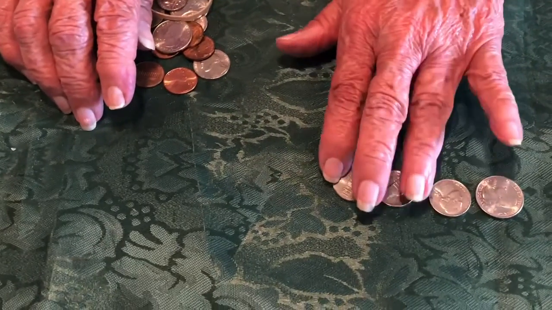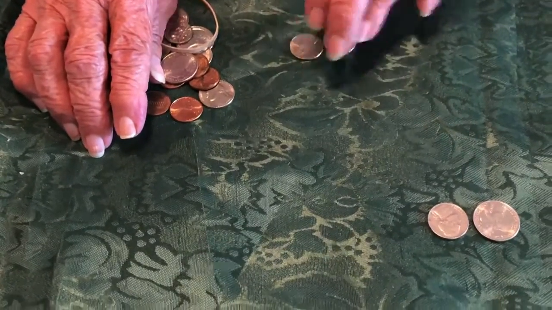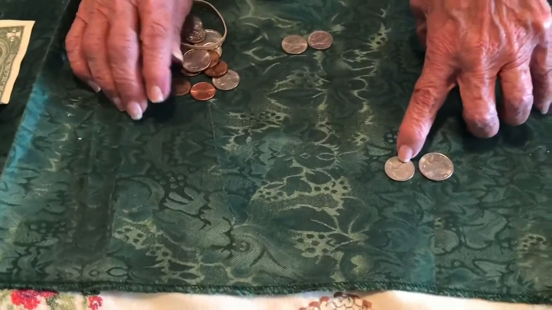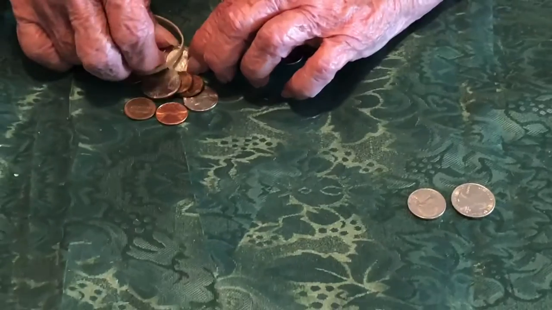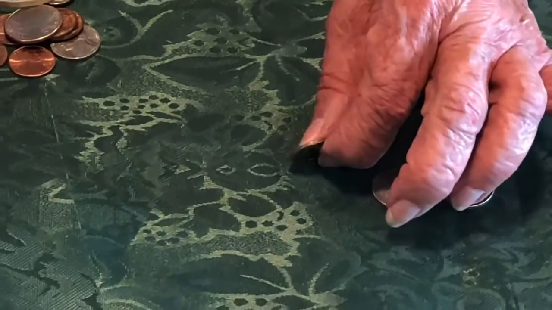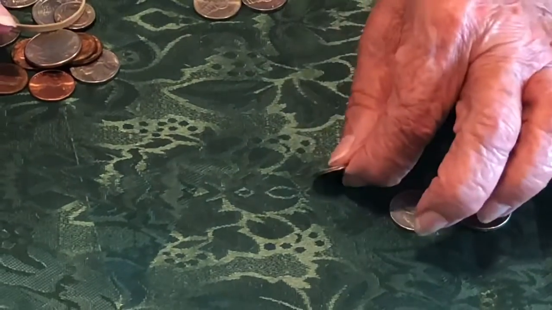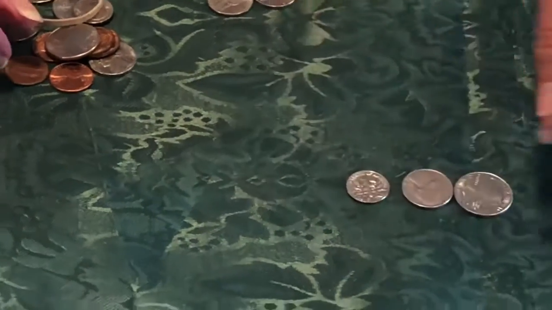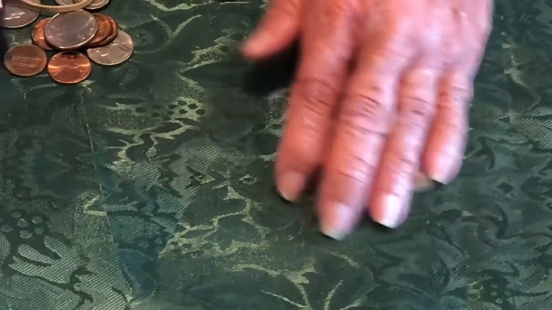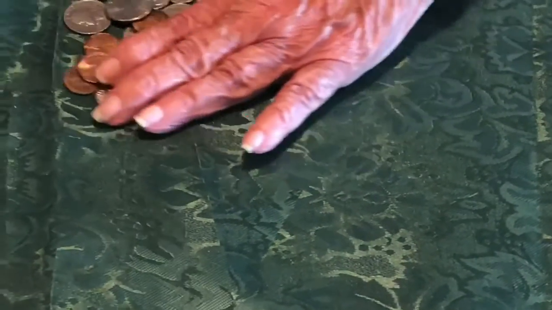Or otherwise, I could take these two away and say 25 and 5 are 30, and 1 dime, counting by 10s, 25, 30, 40. Okay, this is just giving you a little summary.